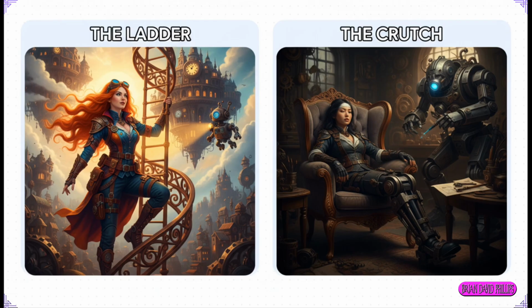I mean, think about it. A ladder helps you climb way higher than you could on your own, but you still have to do the work, right? You have to push, you have to balance, it builds strength. A crutch, on the other hand, it replaces the work. It feels helpful for sure, but over time, it weakens the very muscles it's supposed to be supporting. So the question we have to ask ourselves is, are we designing tasks that extend our students' reach, or are we just removing the struggle?